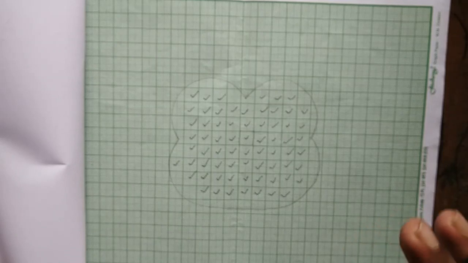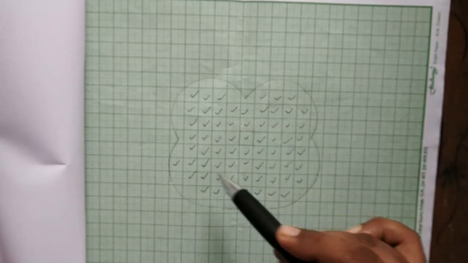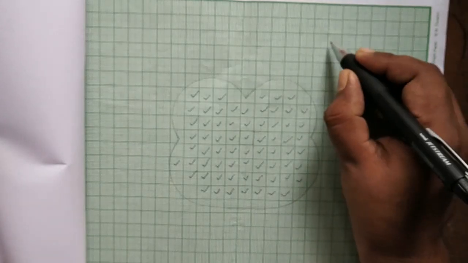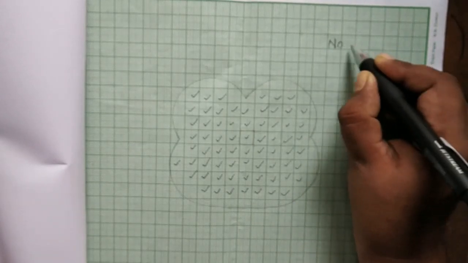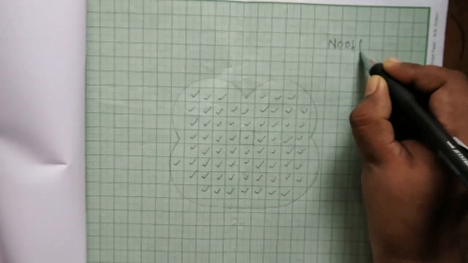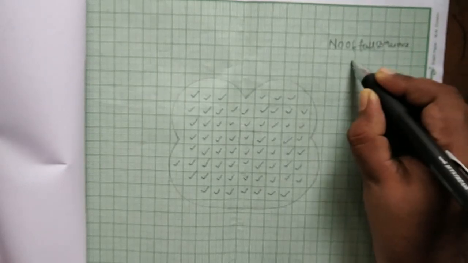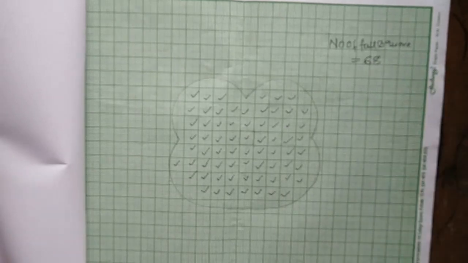Okay, so 68 full squares are inside the block. So we can mention here, number of full squares should be 68.